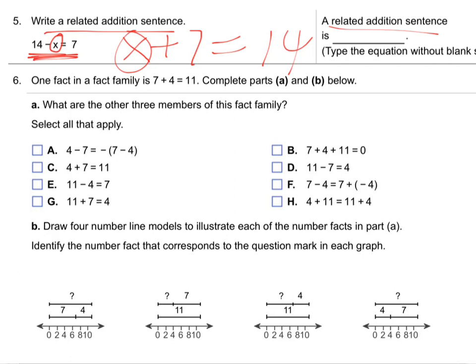Does that make sense? All right, so 7 plus 4 is 11. Which other three members of this fact family? What's it going to be? Is A right? A is a true statement, but it's not related to what we're doing. C is the same thing said another way. E is the same thing said another way. D is the same thing said another way. Good. I think that's it. All right, I'll move on.